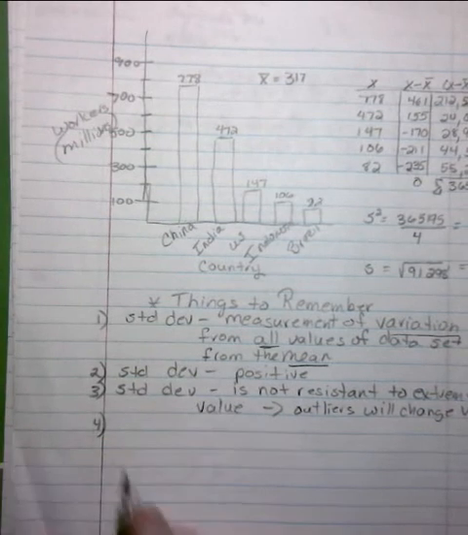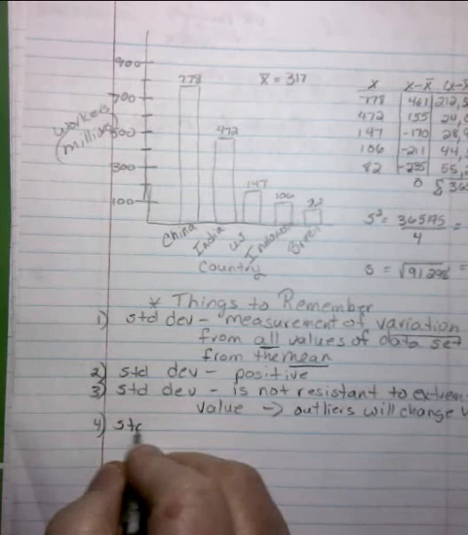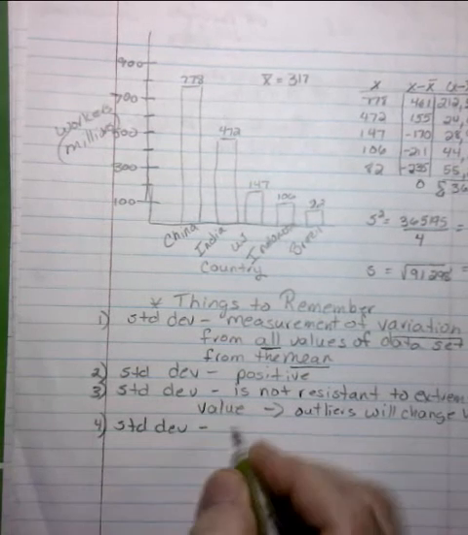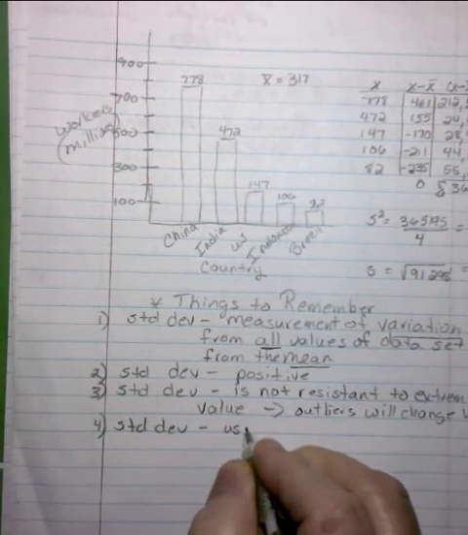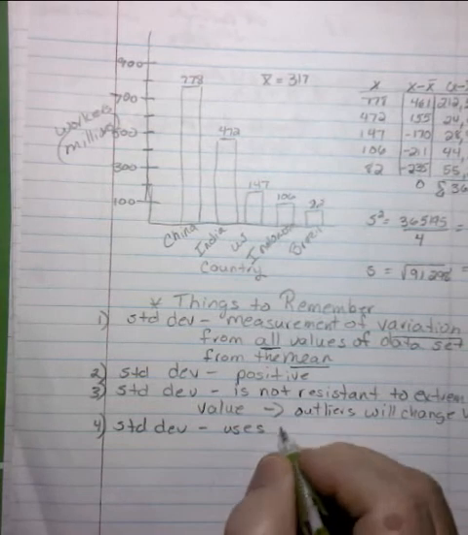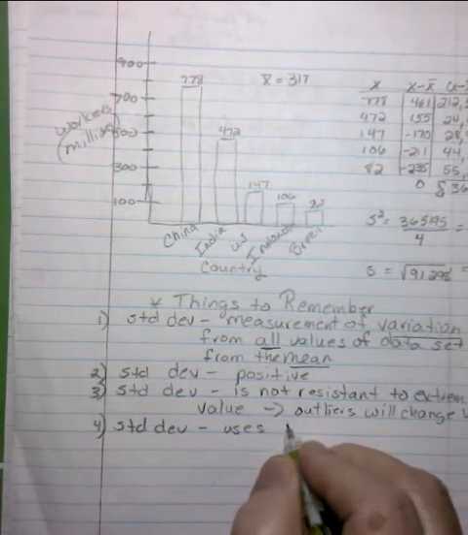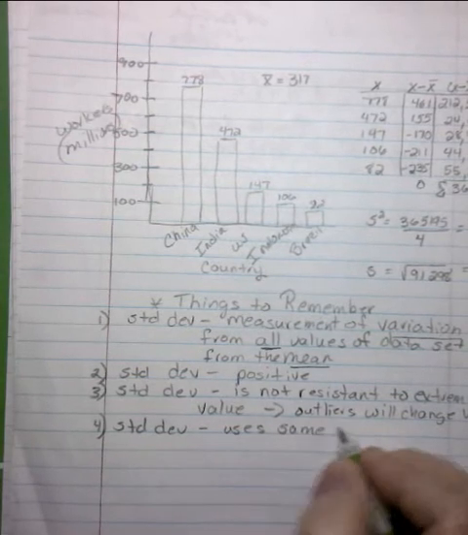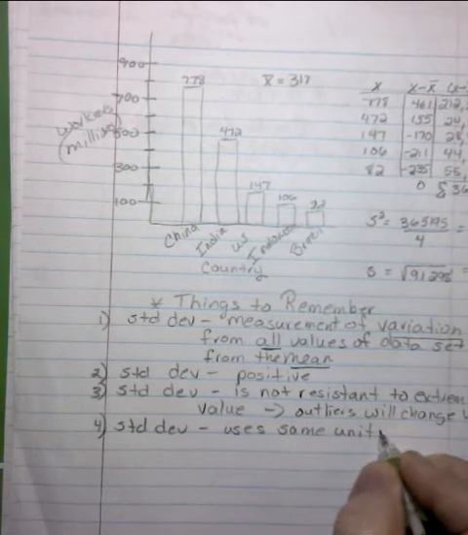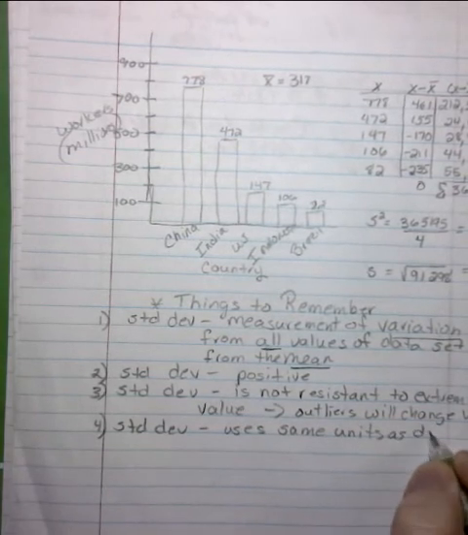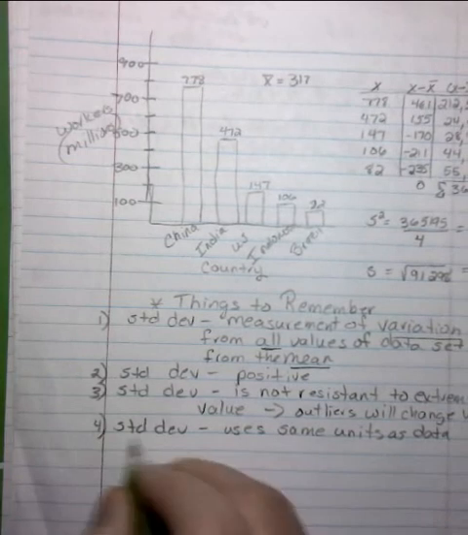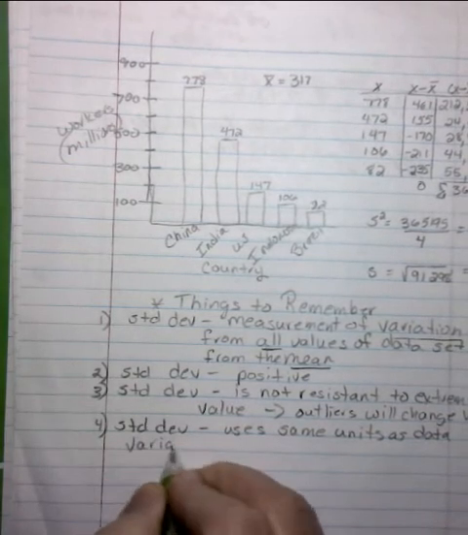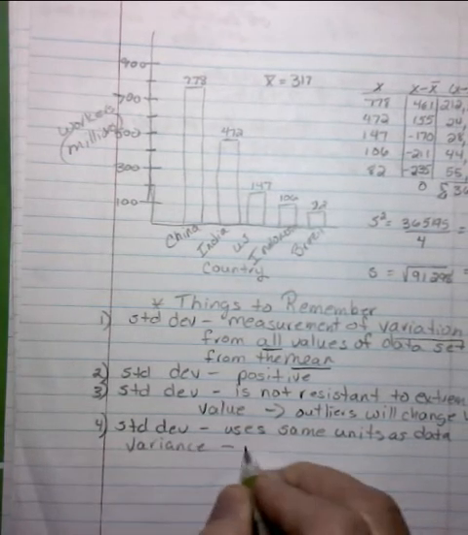Another item to remember is that the standard deviation uses the same units as whatever the data values are. Whereas the variance uses square units.